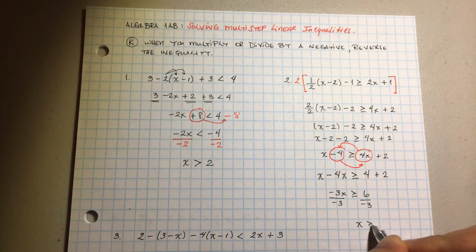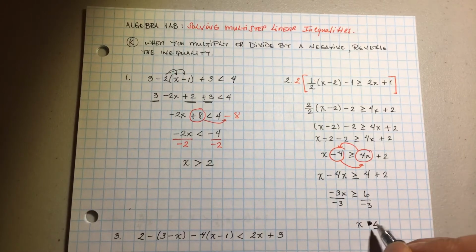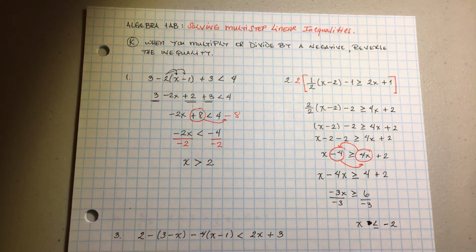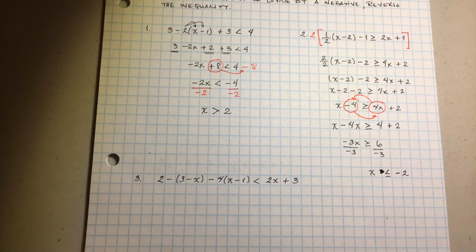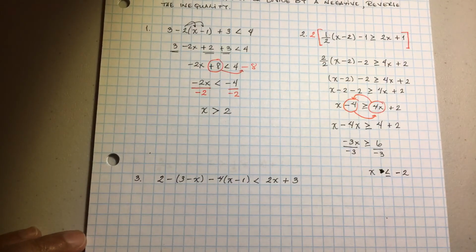X es mayor o igual, pero me adelanté. So we're dividing by a negative, right? So we have to reverse the inequality. So x is less than or equal to negative 2. X es menor o igual a negativo 2. Okay? Continuamos con el segundo.